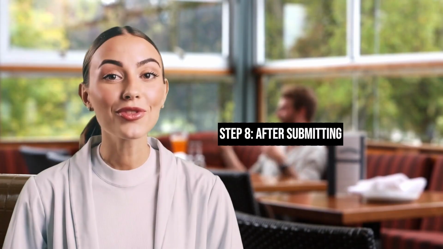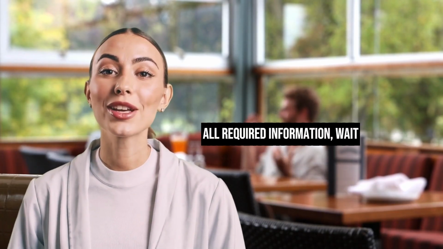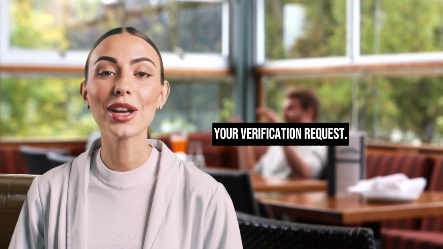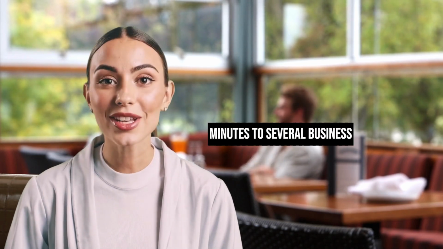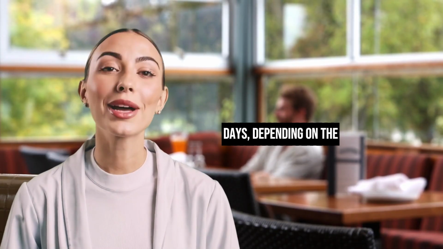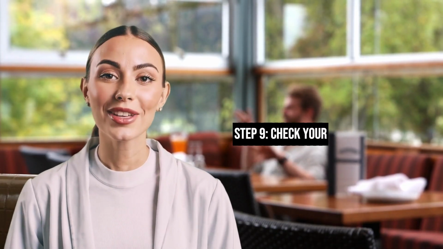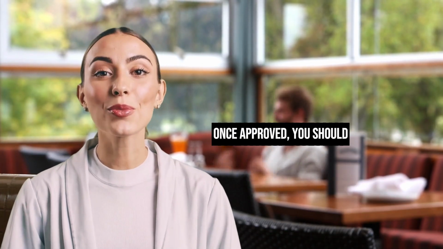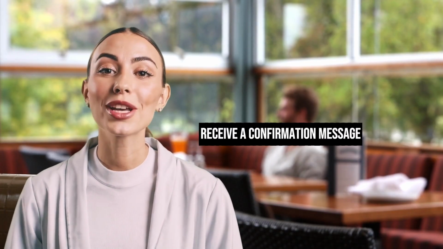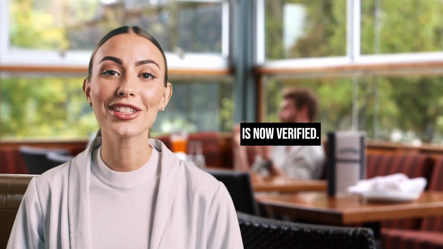Step 8. After submitting all required information, wait for Tidal to review your verification request. This process can take anywhere from a few minutes to several business days, depending on the platform. Step 9. Check your email regularly for updates from Tidal regarding your verification status. Once approved, you should receive a confirmation message indicating that your account is now verified.